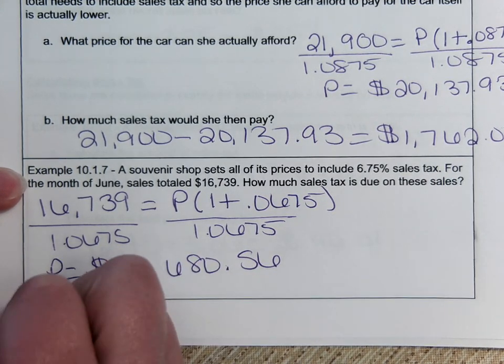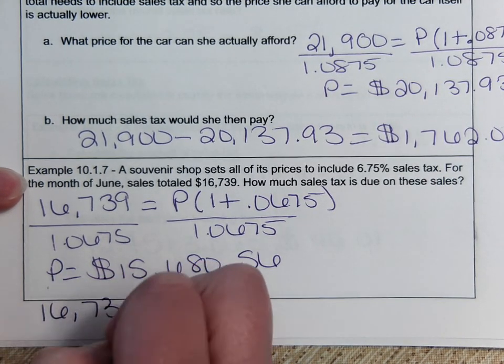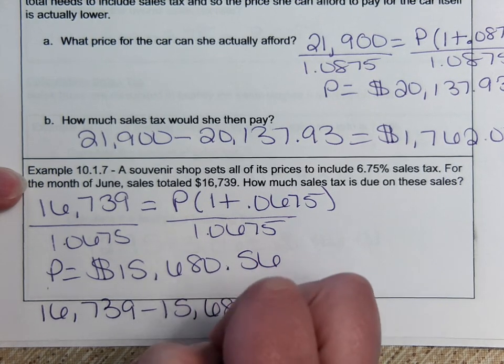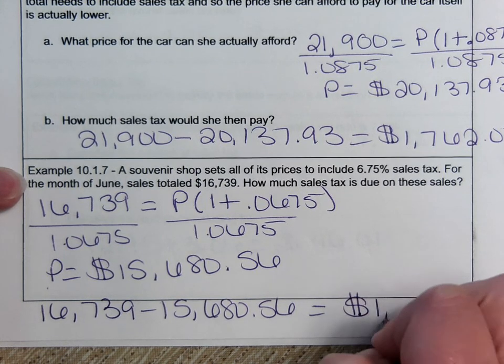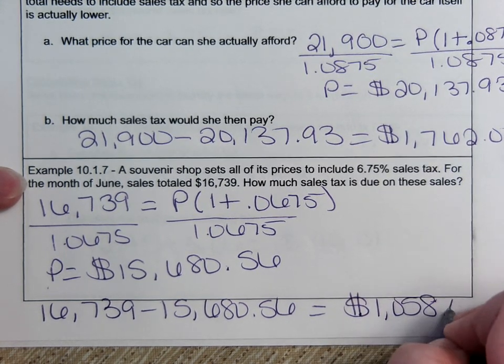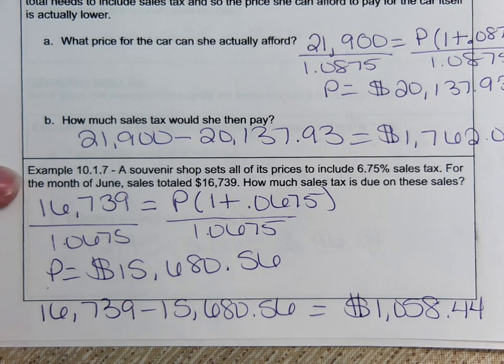So if we subtract, we're going to end up with, all right, I'm kind of running out of space here. $16,739 minus the $15,680.56. They're going to end up paying $1,058.44 in tax.